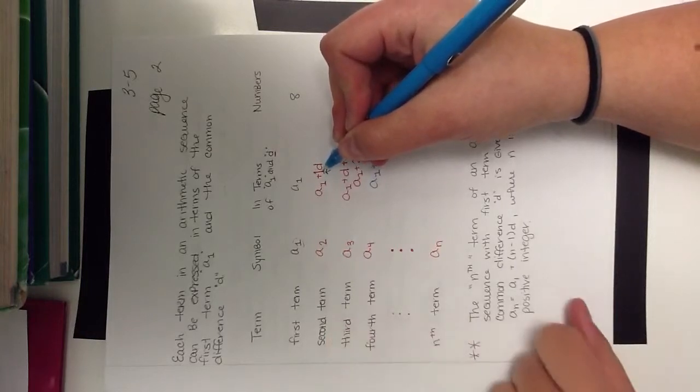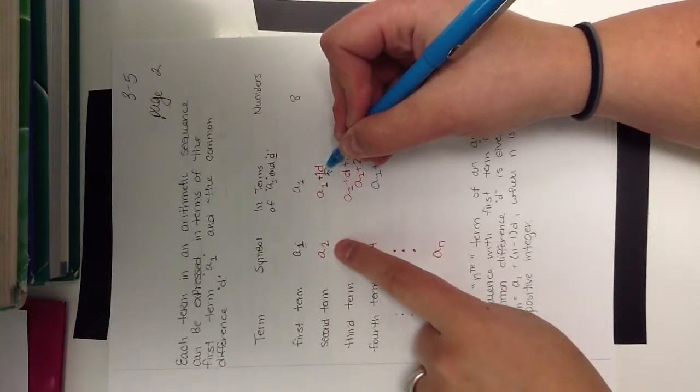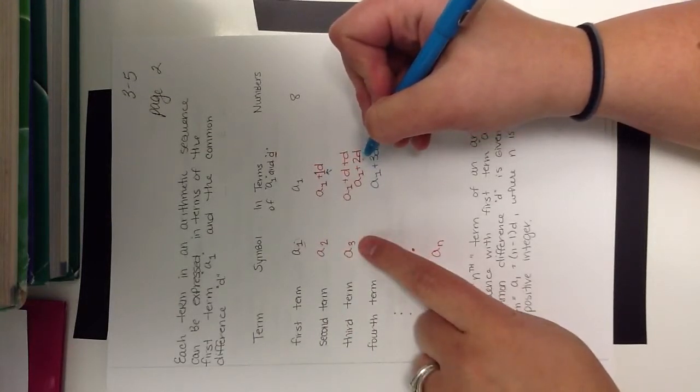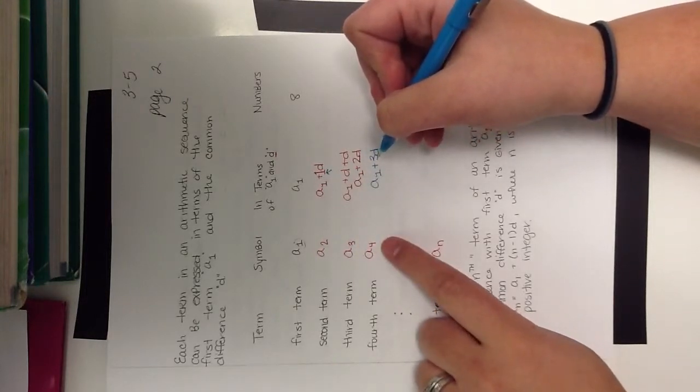So here we have 1d for the second term. 1 is 1 less than 2. Now we have 2d. 2 is 1 less than 3. Now down here we have 3d. 3 is 1 less than 4.